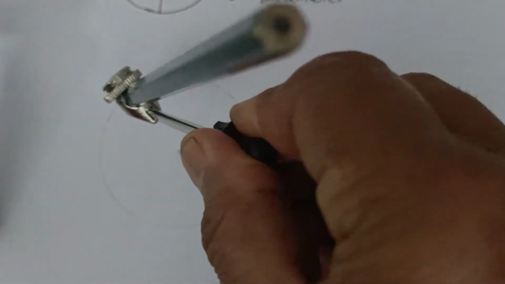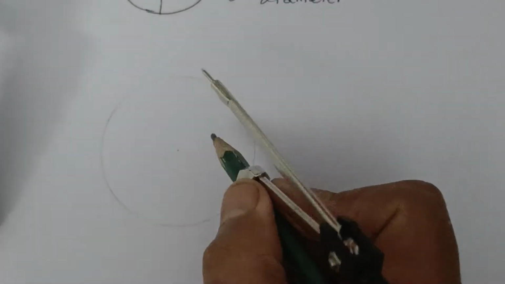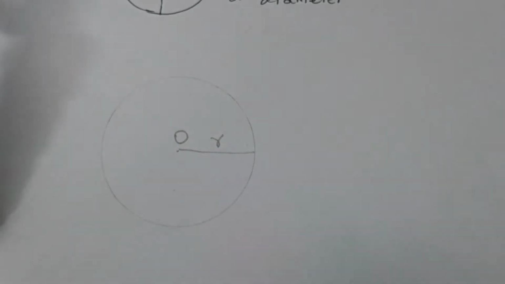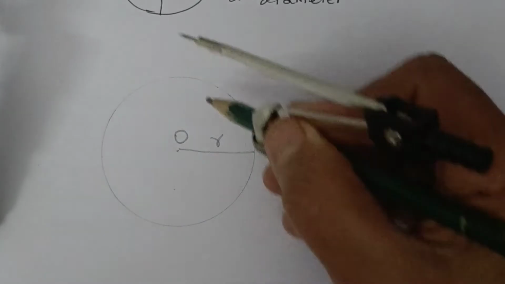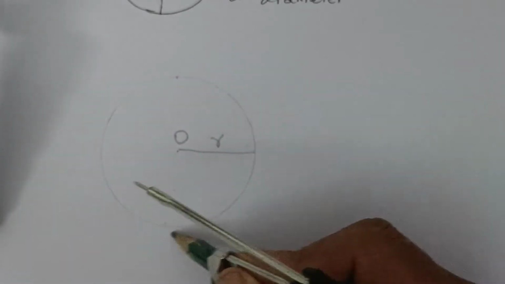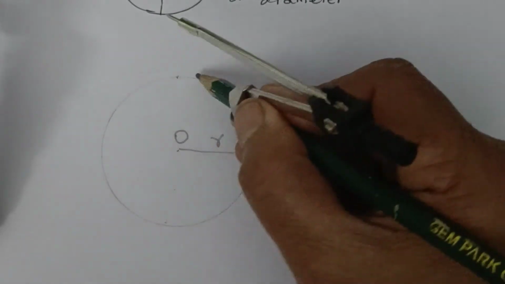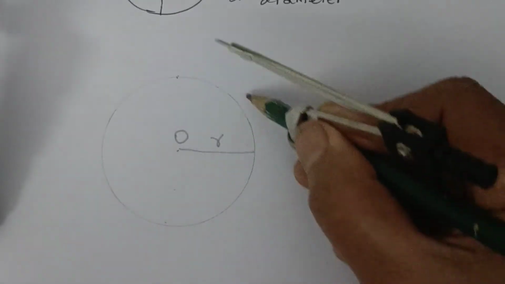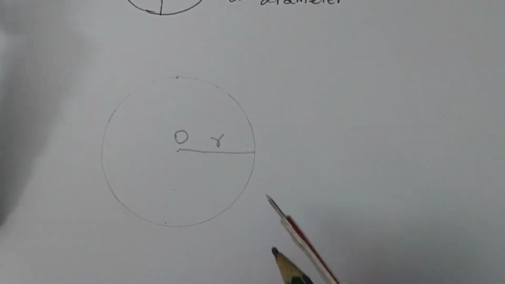So this closed path is called what? Circle. And this fixed point is called the center of the circle O, and the fixed distance is called the radius of the circle R. Okay, and this closed path, the circular path is called the circumference of the circle, or the boundary along this closed figure is called the circumference.